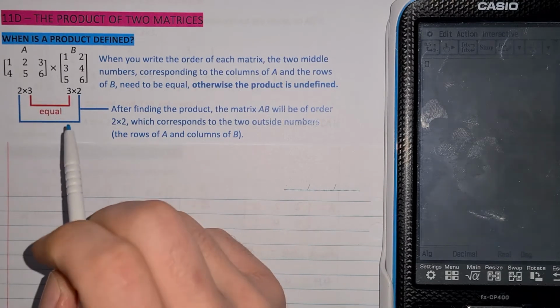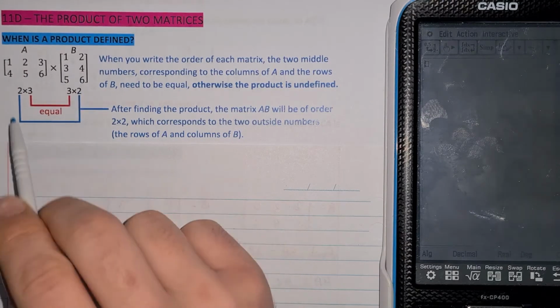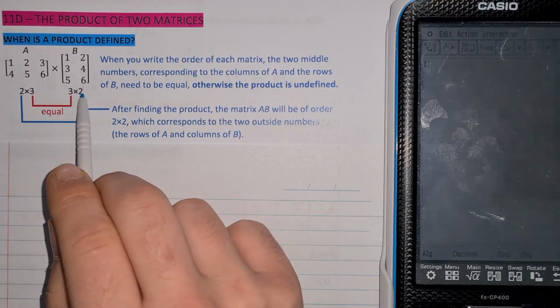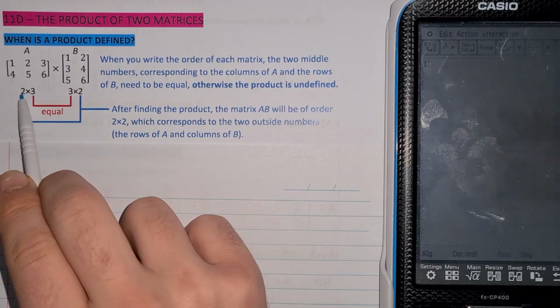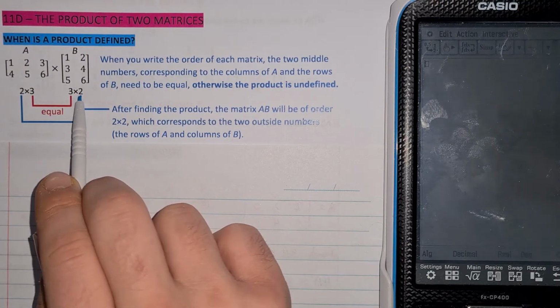And it turns out that A times B will have an order of the two outside numbers. So when we multiply A times B, it will be a 2 by 2 matrix.